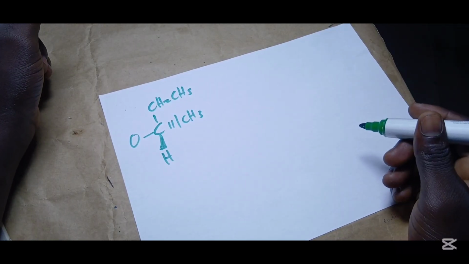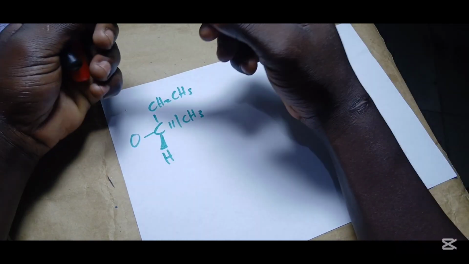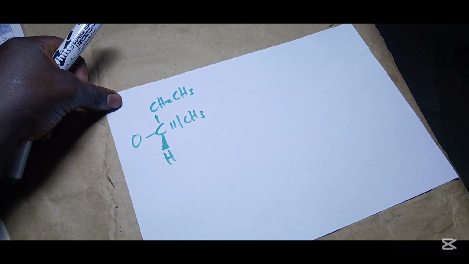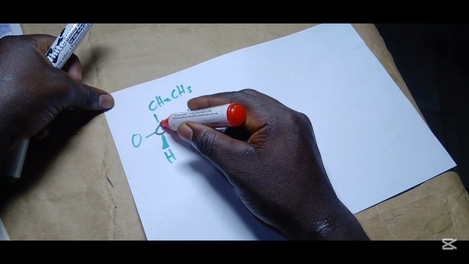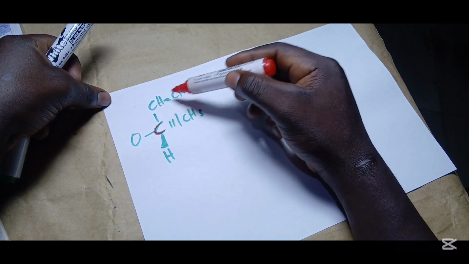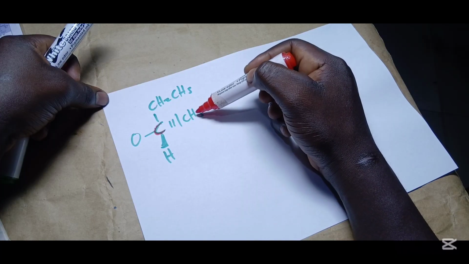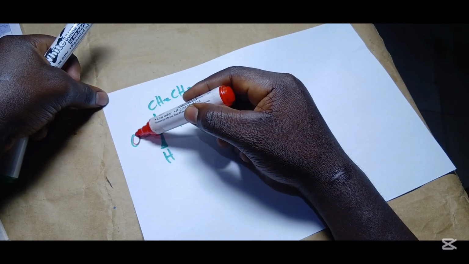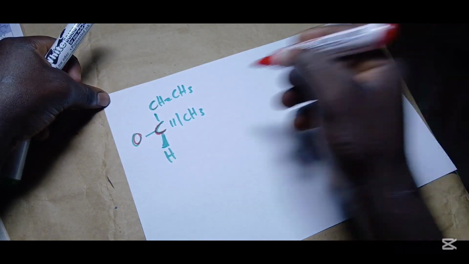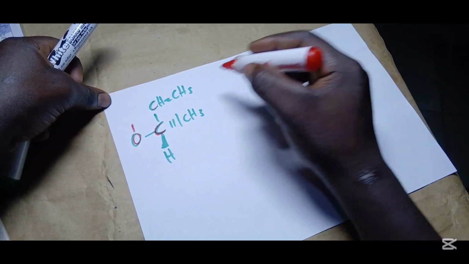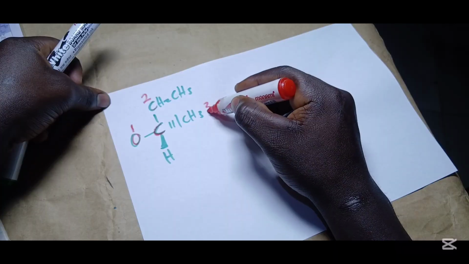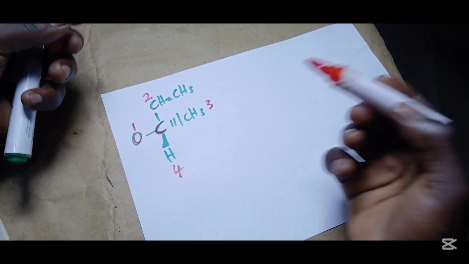Indicate whether this molecule is an S or R. Well, let's start indicating priorities. This is our chiral center with 4 different groups attached to it. Here we have a carbon, and this is an ethyl group. We have a carbon here. This is a methyl group. We have an oxygen here. Definitely, oxygen has a higher atomic number as compared to carbon. So oxygen should be number 1, and then our ethyl group should be number 2. This one has a higher molecular weight as compared to this. So this should be number 3, and this should be number 4, our 4th priority.